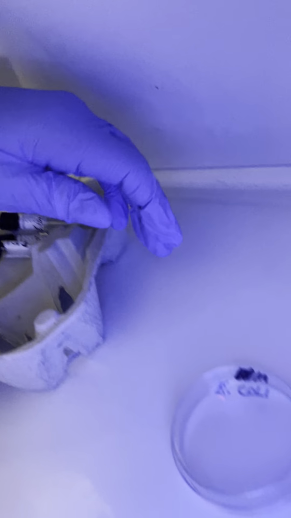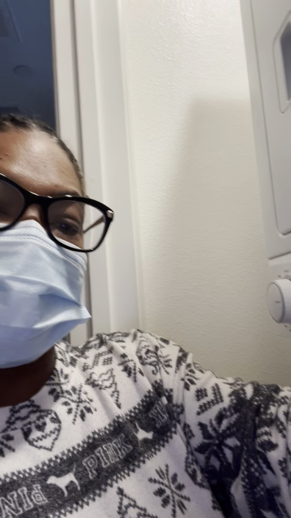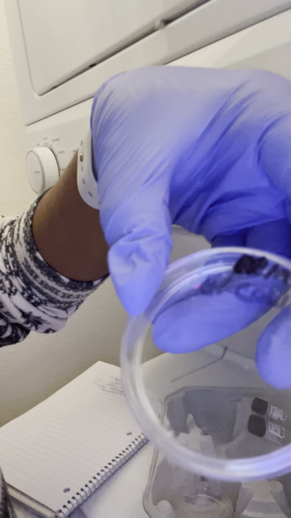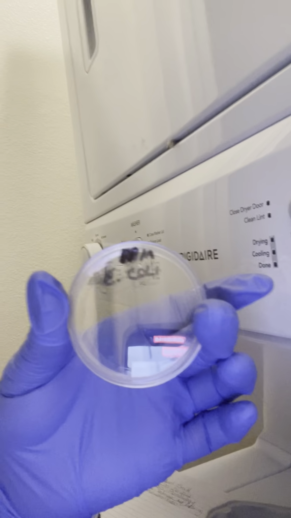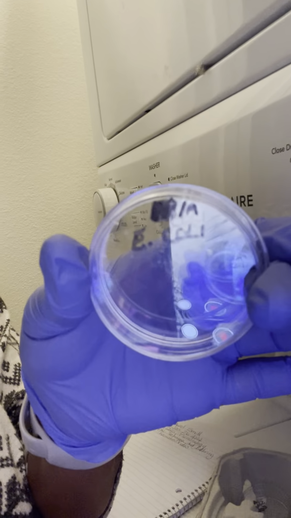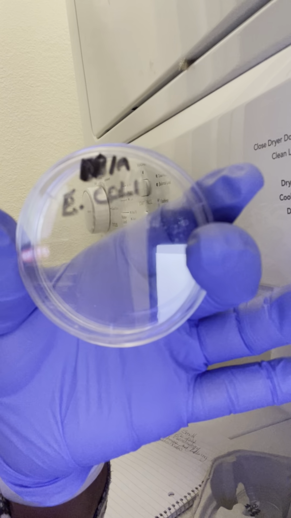I don't know if you can see it, but I noticed that I do have a little bit of residue in there, but not a lot. I'm trying to show you. This is the E. coli. You can see a little bit towards the left, where my fingers are.